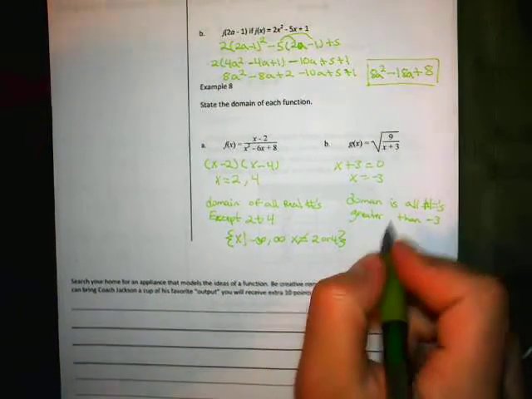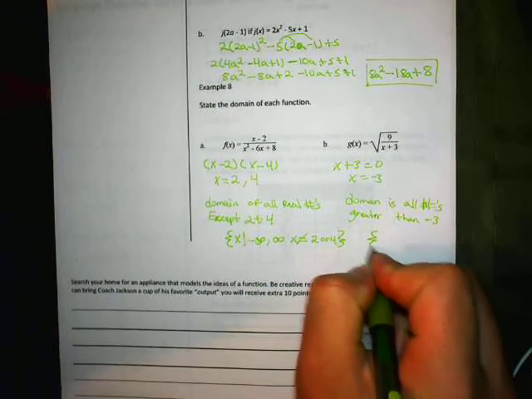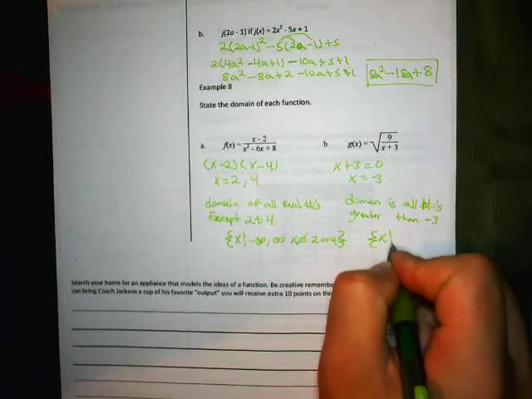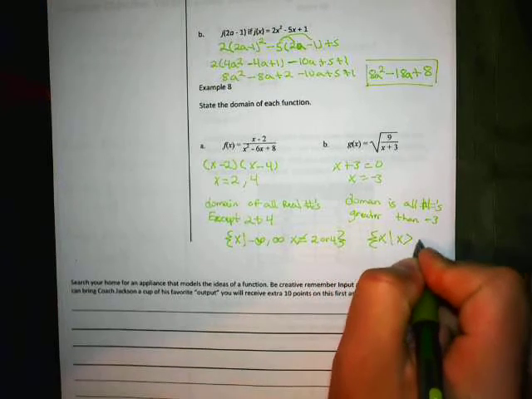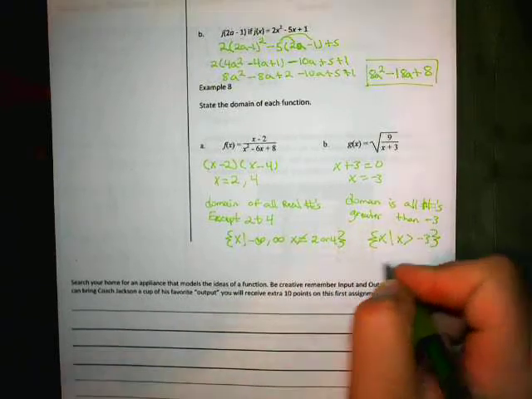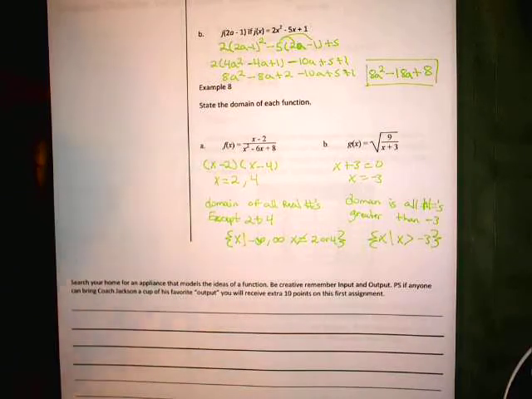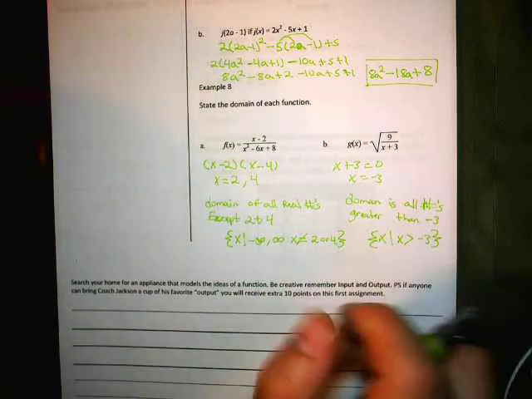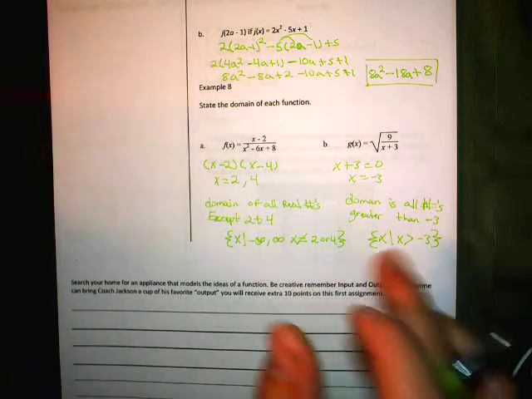So if I wrote that out in bracket form, it would look something like this. X, where x must be greater than negative 3. And then we don't have to worry about excluding negative 3 because our formula here that we're using for domain says that it can't be.